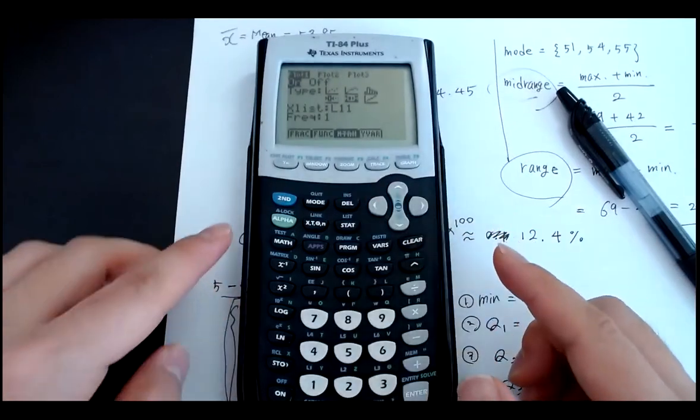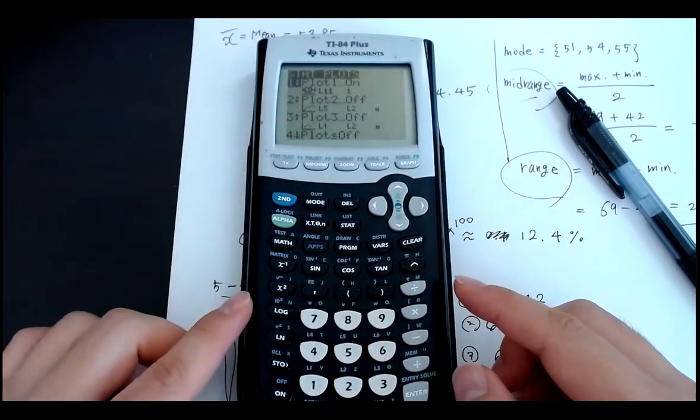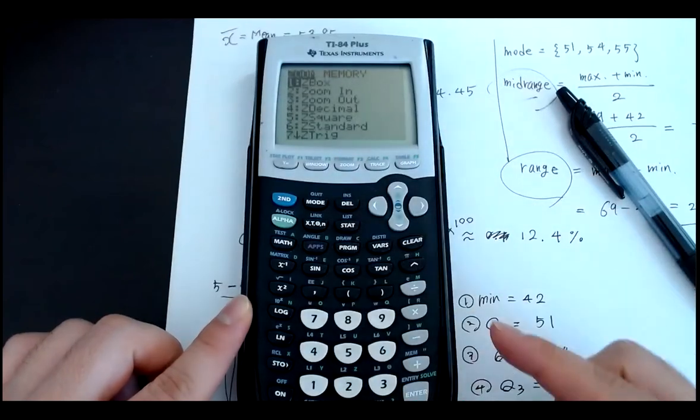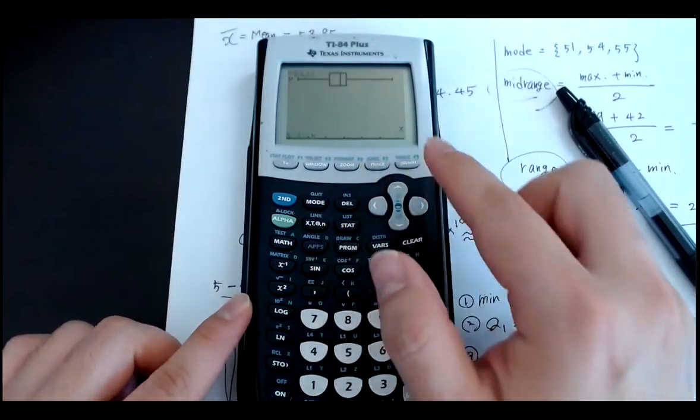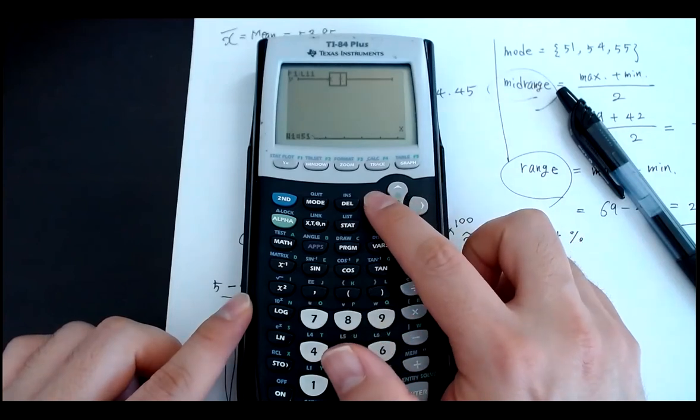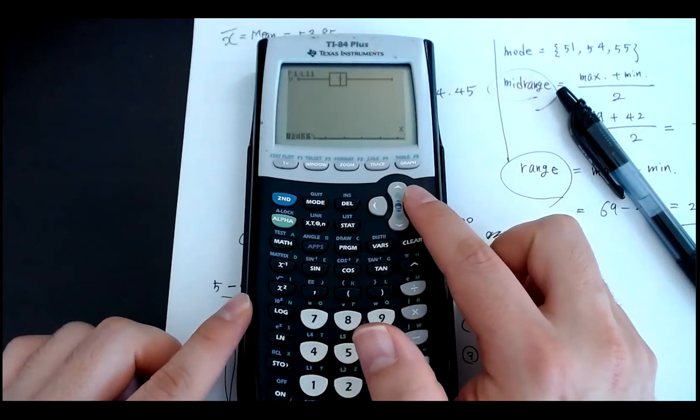Oh, we got this one. It's okay. We go to the stack plot and then press zoom. Yeah, jump number 9. Okay, and then trace. Now you see that. We got this.